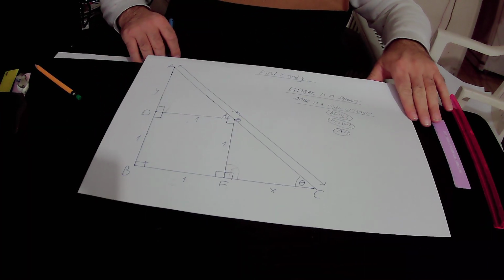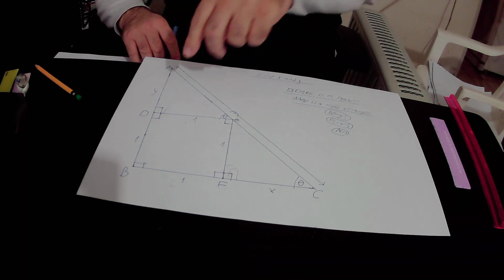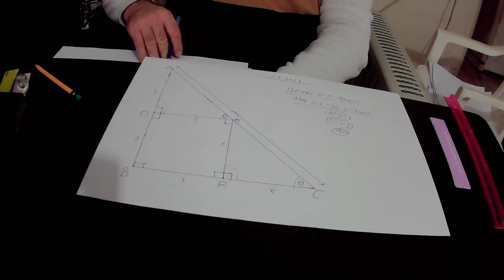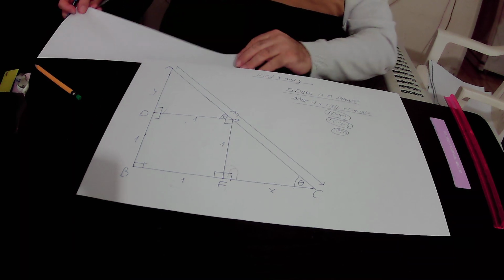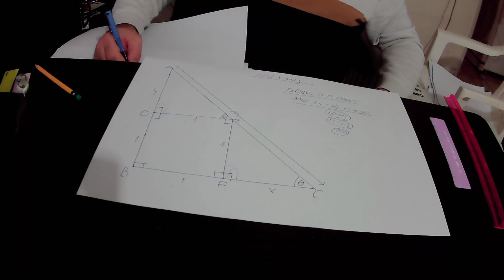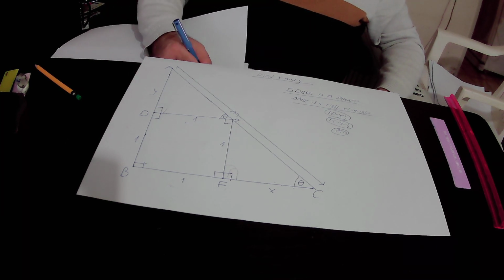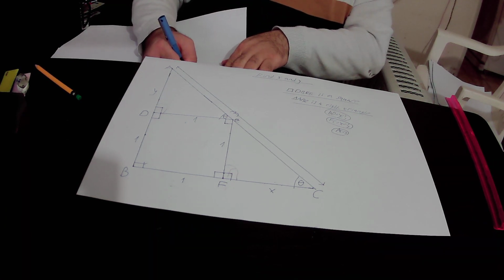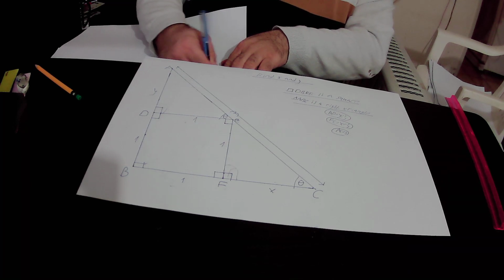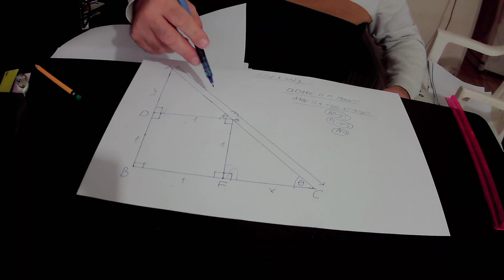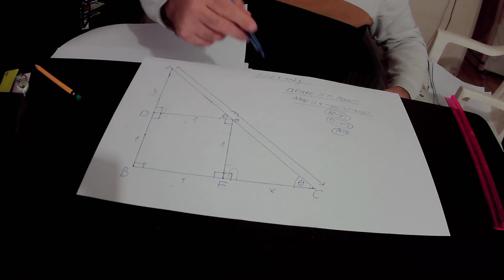So in the next step, we'll focus on the right triangle, triangle ADE. Tangent theta will be equal to AD over DE.